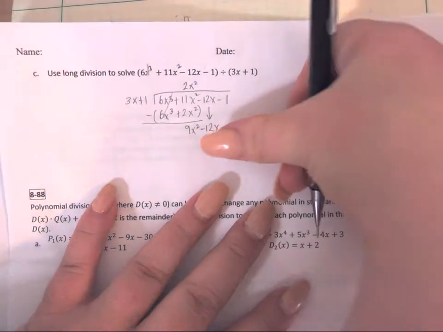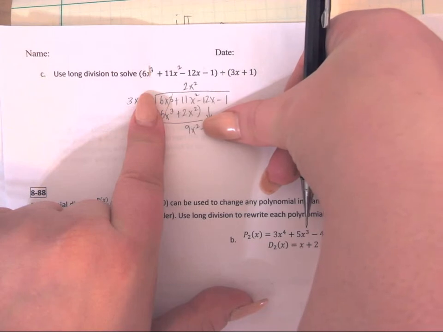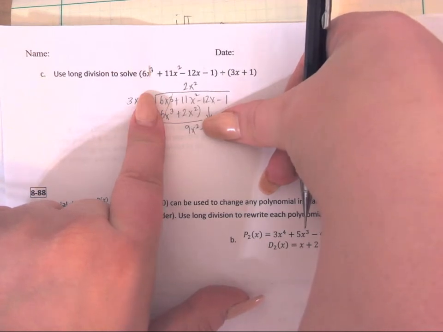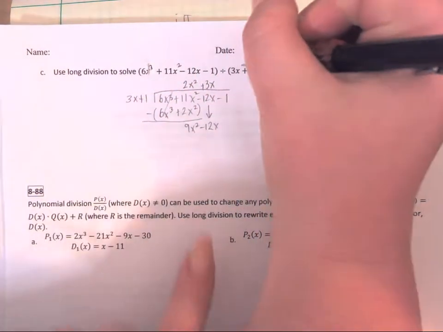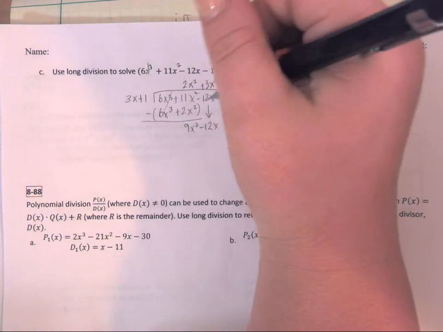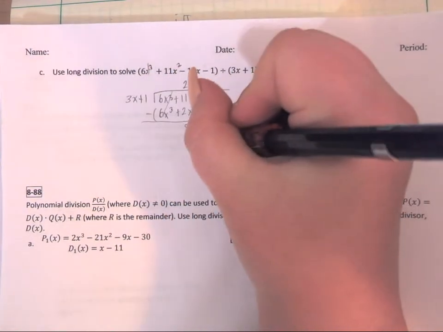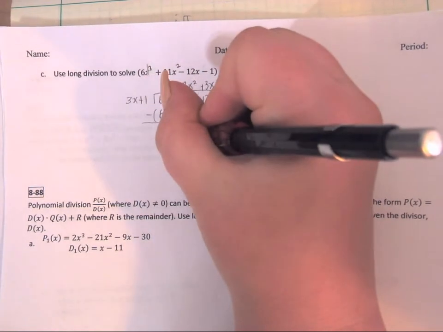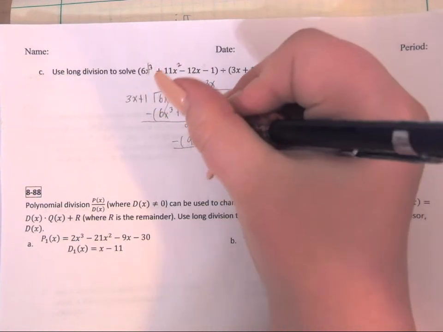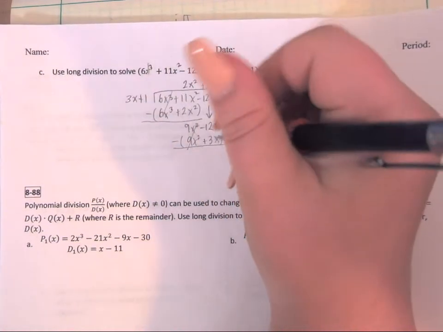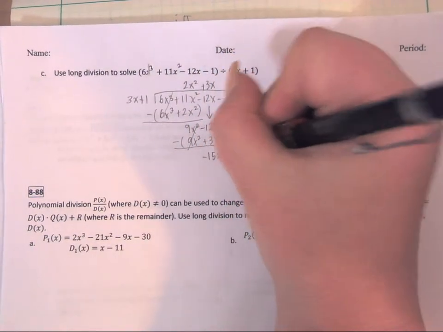And now the same thing. So then cover this up. 3x times what is 9x squared? To go from 3 to 9 you need 3. X to x squared you need an x. So 3x. 3x times 3x is 9x squared. 3x times 1 is 3x. And then you subtract. The trickiest part, I think, is remembering your sign. So it's negative 12x minus positive 3x. That gives you negative 15x. Bring down the negative 1.